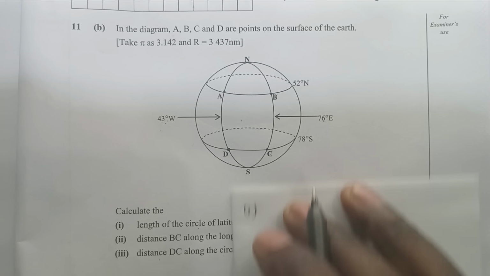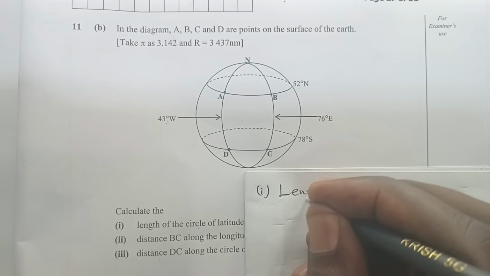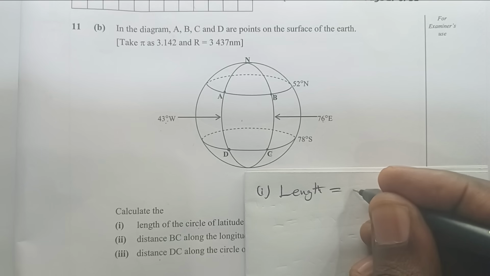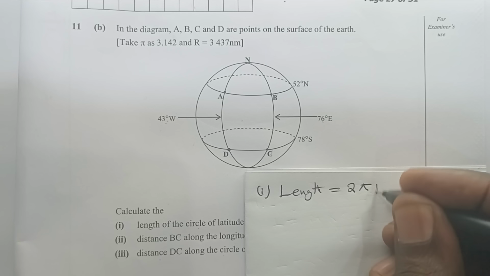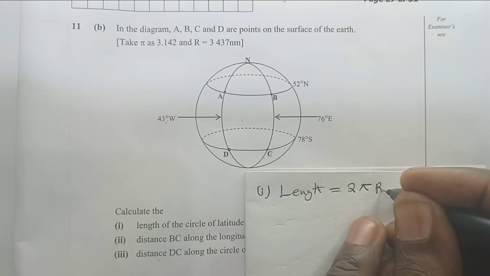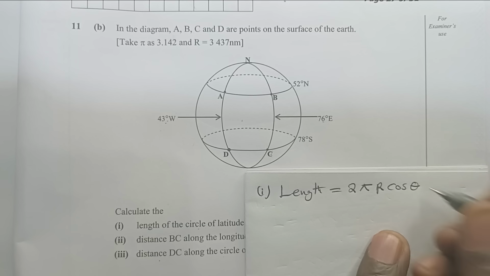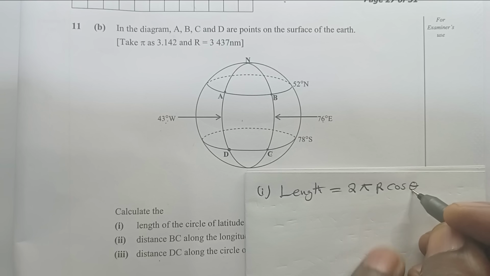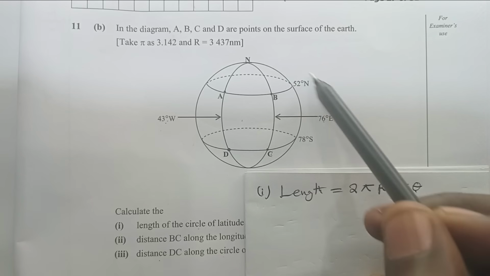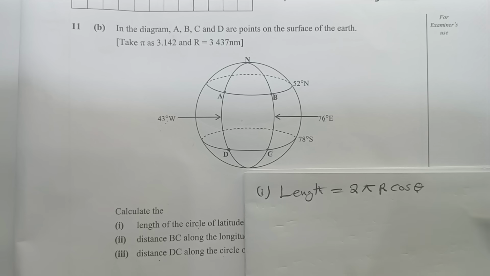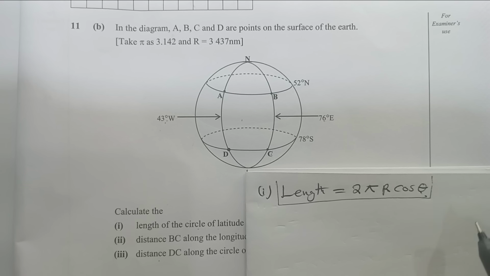So we are saying length, that is for the first part, length is equal to 2 pi r, then cos theta. The theta in this case represents the latitude where this circle is based. So this is the formula that we are going to use to calculate the length of the circle.